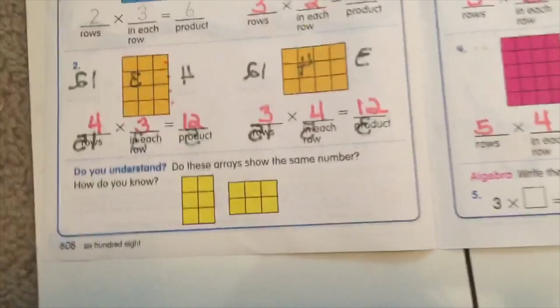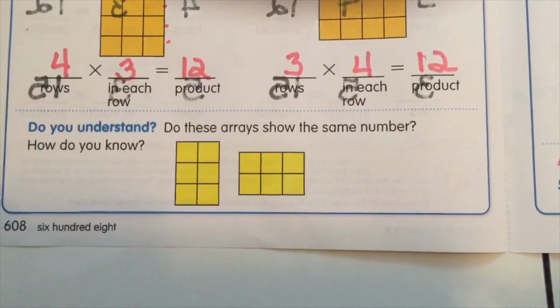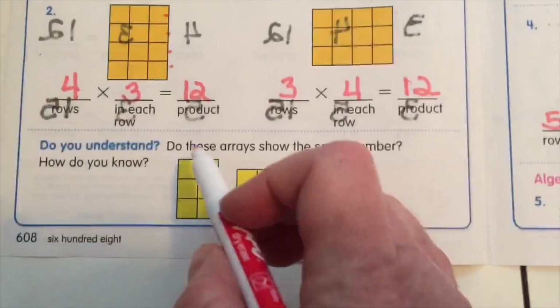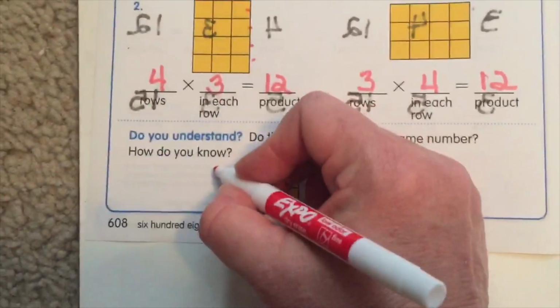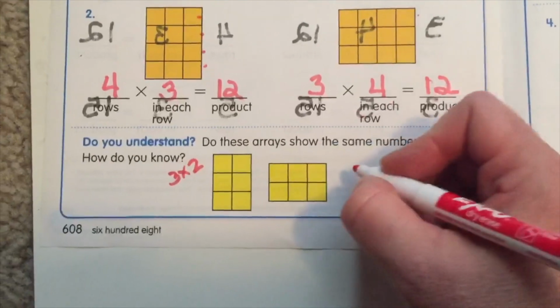Okay. Did anyone attempt the bottom? Do these arrays show the same number? Well, we have 3 rows and 2 in each row. This one we have 2 rows.